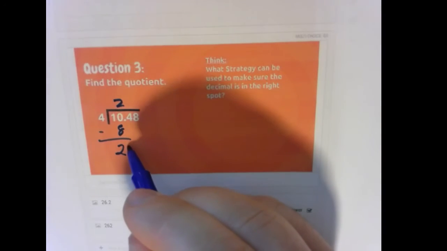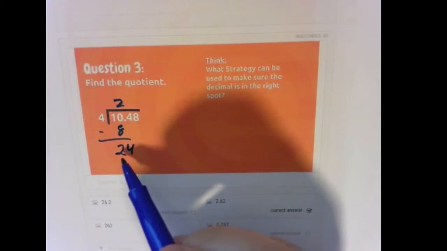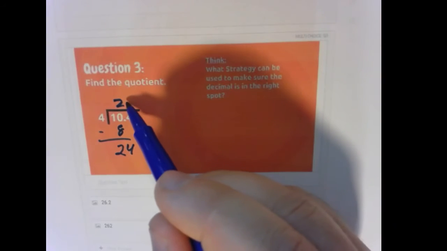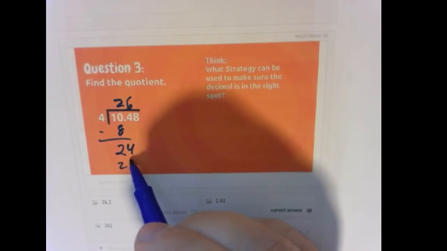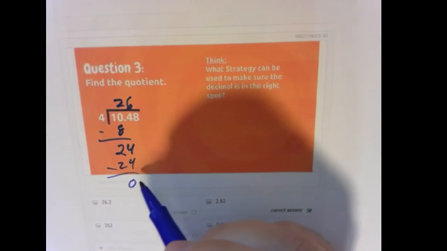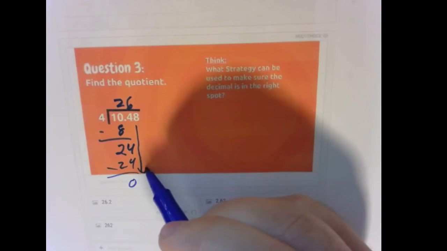Okay, let's drop down the 4. 4 fits into 24 6 times. 6 times 4 is 24. Find the difference. 0. And we're going to drop this 8 down. Not quite done.